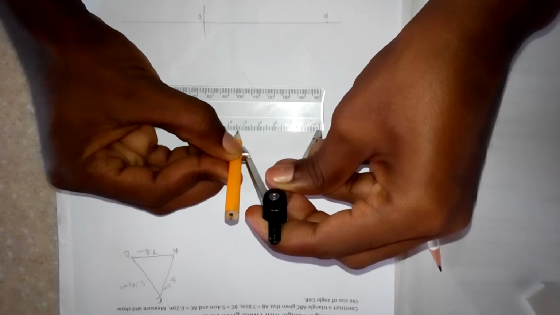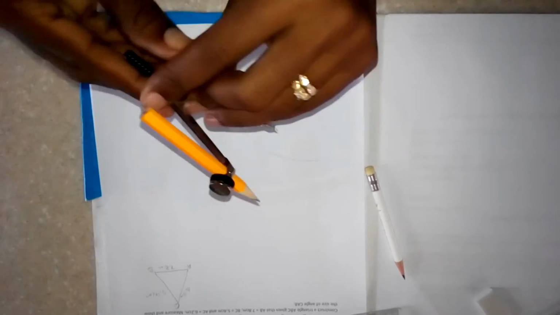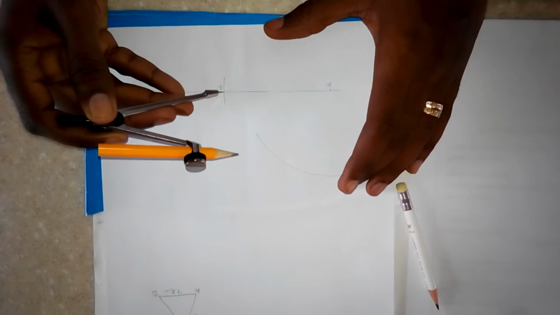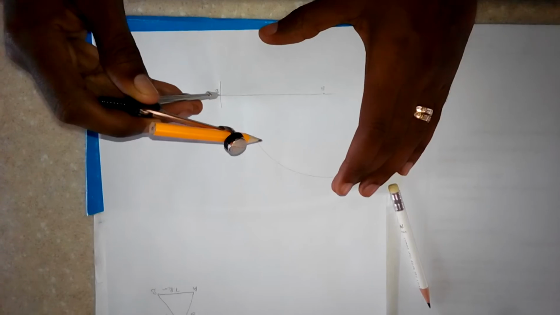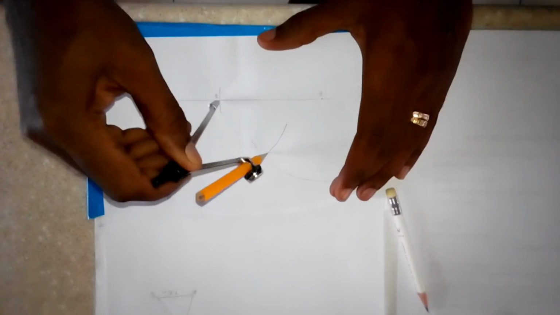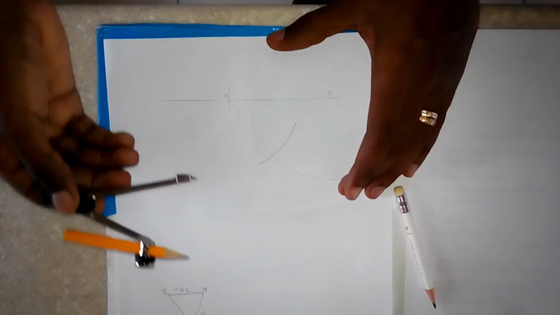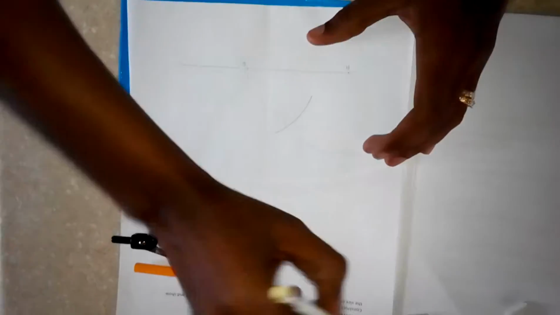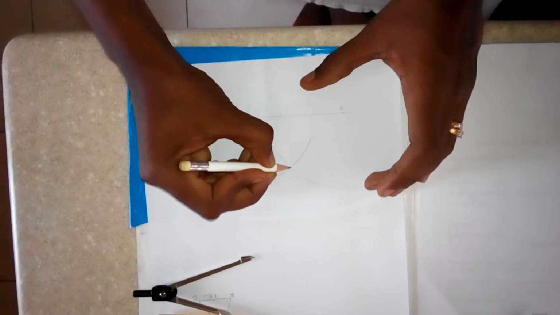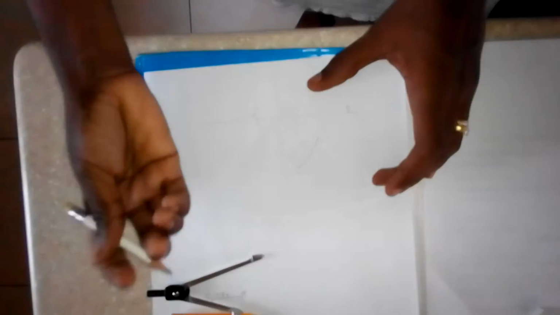Yeah, about there. Then, because it's BC, we're going to go from B. At point B here, we're going to place our compass, and then we're going to cut the previous arc. Right? So that point where the two arcs meet, that point here would be point C.